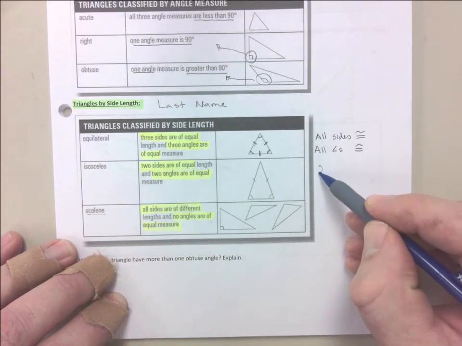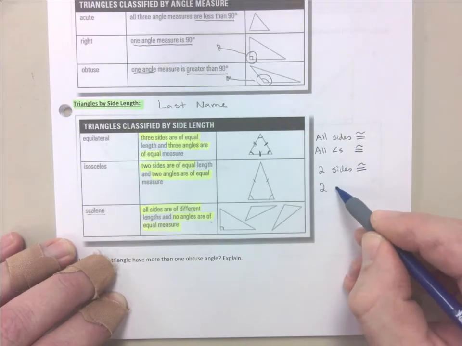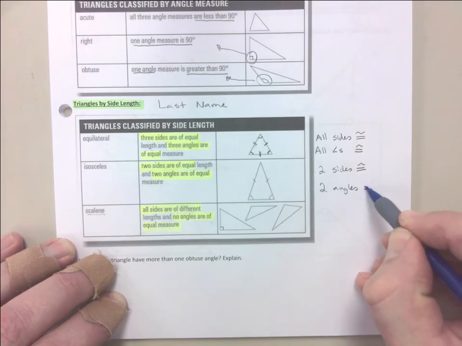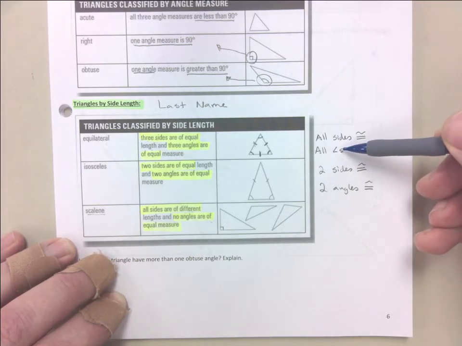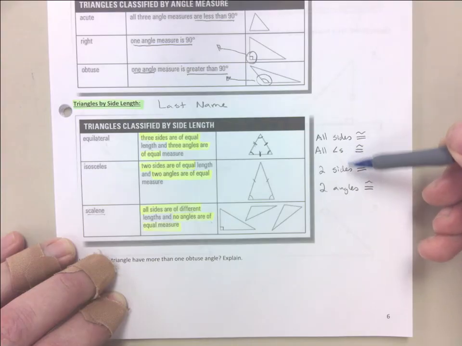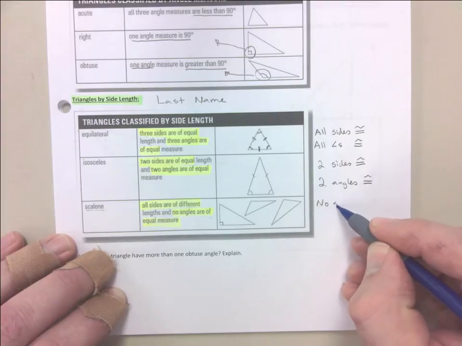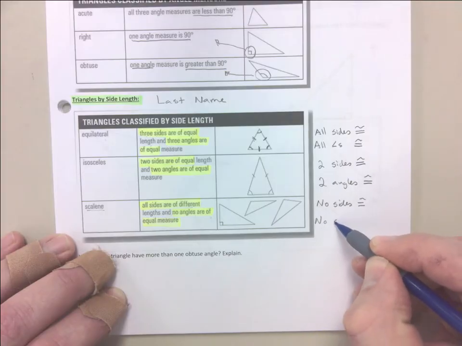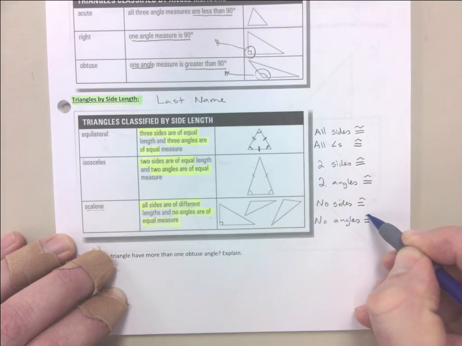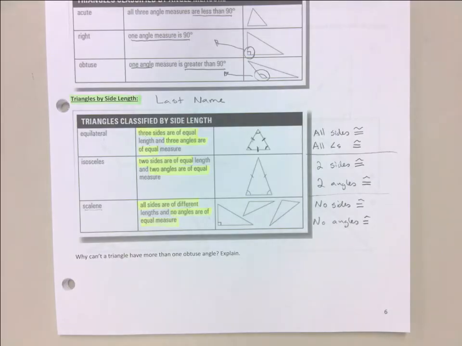Isosceles, you've got two sides that are congruent and two angles that are congruent. This is the symbol for angles, by the way, in case you're wondering what that is. Right there, angles. Should have done the same thing here, right? And what about the last one, scalene? No sides are congruent and no angles are congruent. That's a scalene triangle, so you can kind of break this down like that.